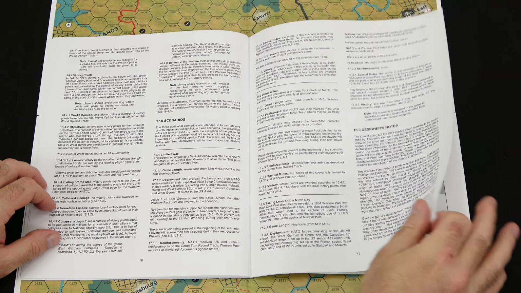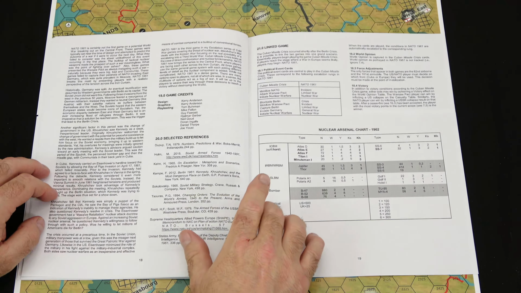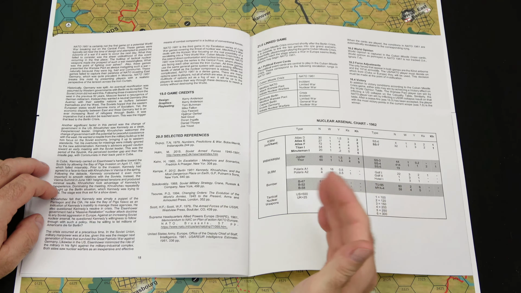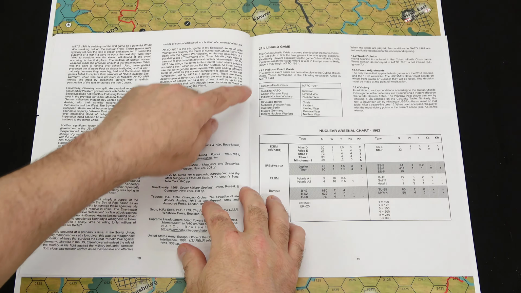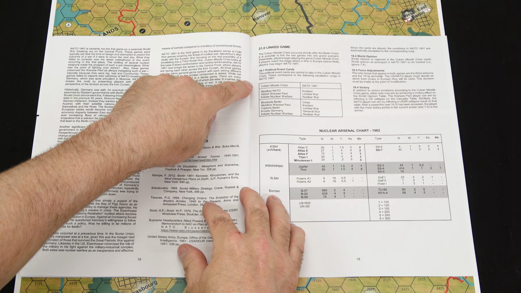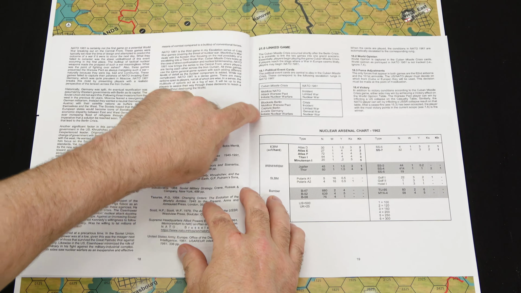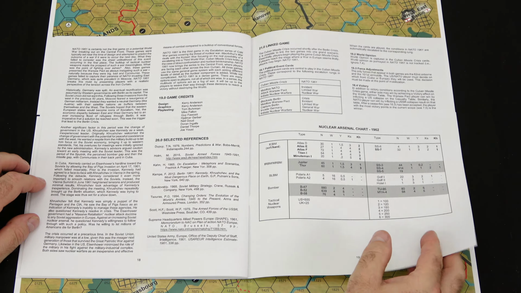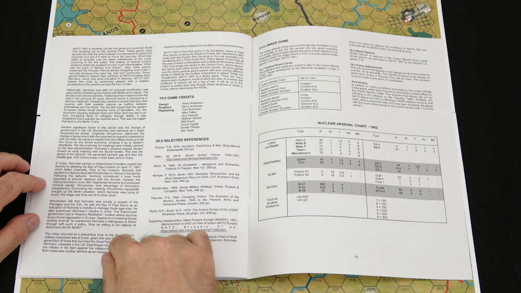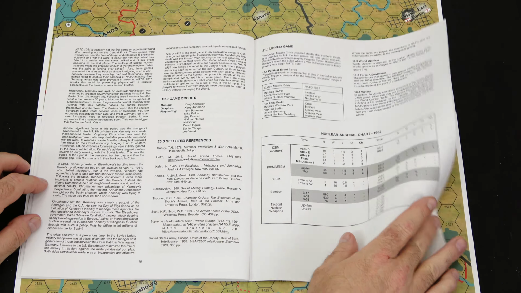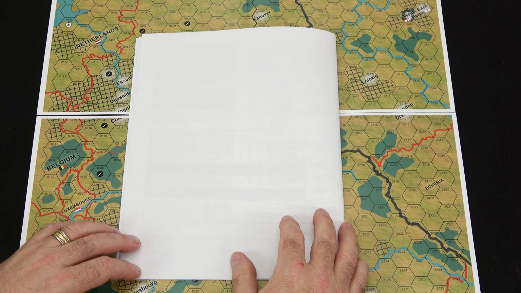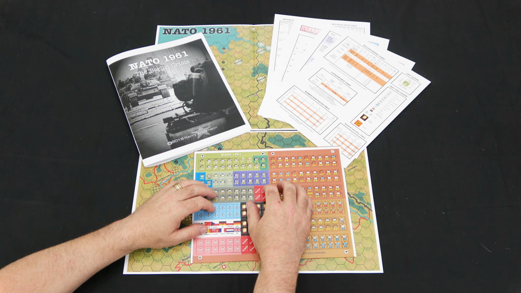Designer's notes on page 17. The references and then the linked game is explained to you on page 19. And remember, I said that the Cuban Missile Crisis can be linked into this game. And it explains to you here how to use the political event cards from Cuban Missile Crisis, how the events from that game are going to affect this game. Then you have the nuclear arsenal chart 1962, because Cuban Missile Crisis is 1962, this game is set in 61, so you're going to use this for the arsenal chart if you play the full game. And then we're at the back of the rulebook. And that is a look at everything you get inside of NATO 1961, the Berlin Crisis.